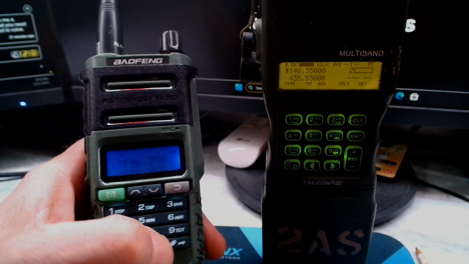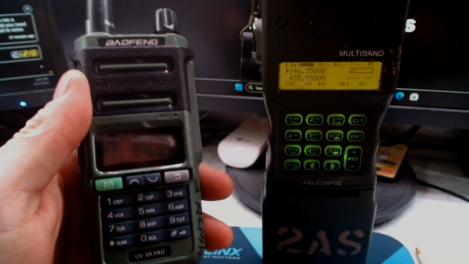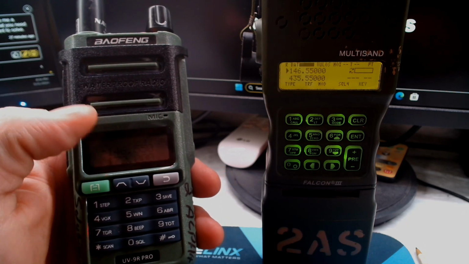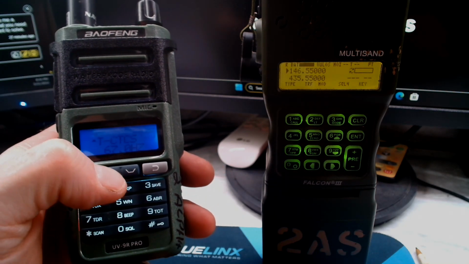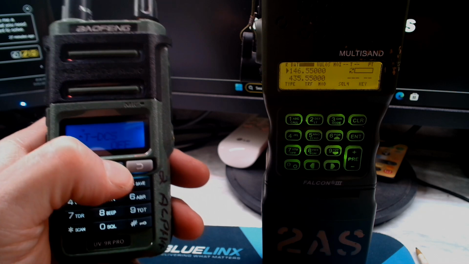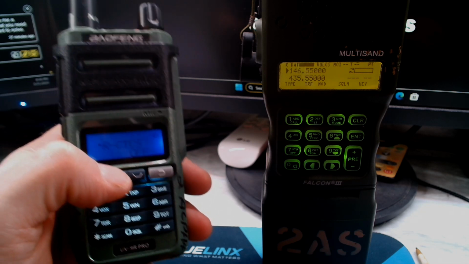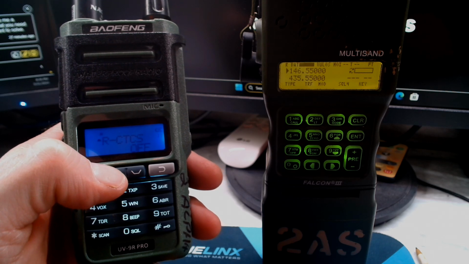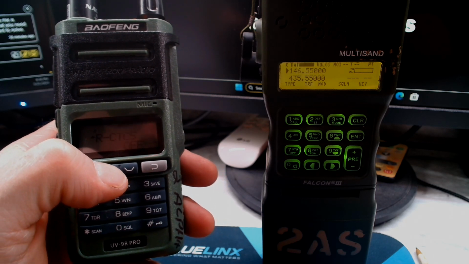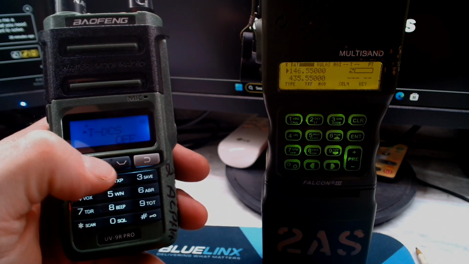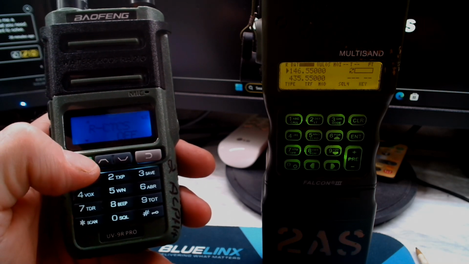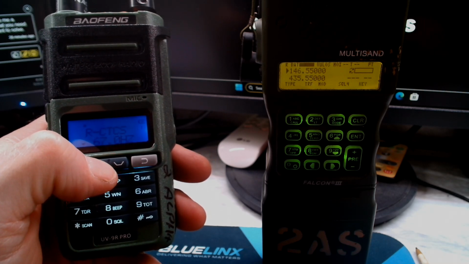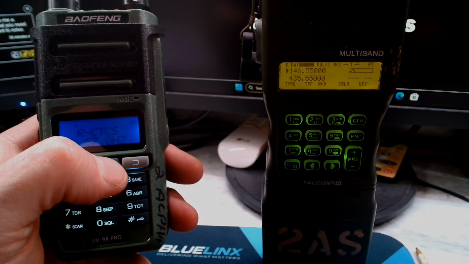Okay, so the receive PL tone was not enabled on the Baofeng. So we'll go back down. Oop, there it is. And you can see it right there. Receive CTCSS is off. All right, so now we're going to set this to on. Go back down. CTCSS. And we're going to put it at 67 hertz.